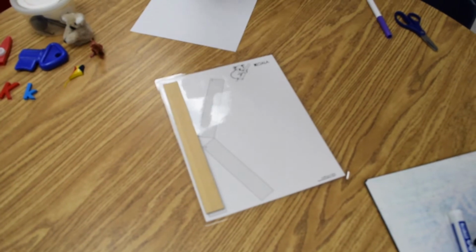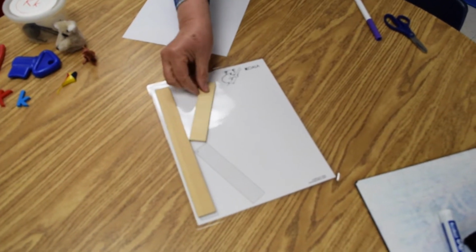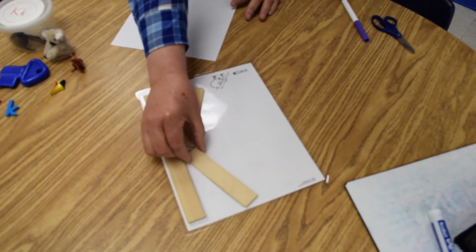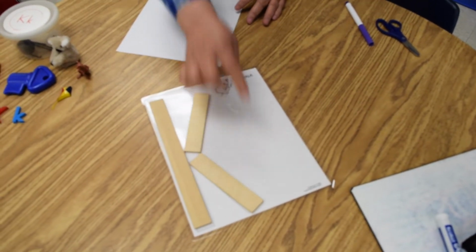And then we have our little line. We start at the top and we go down. And then we have our other little line. We join them together and we go down.